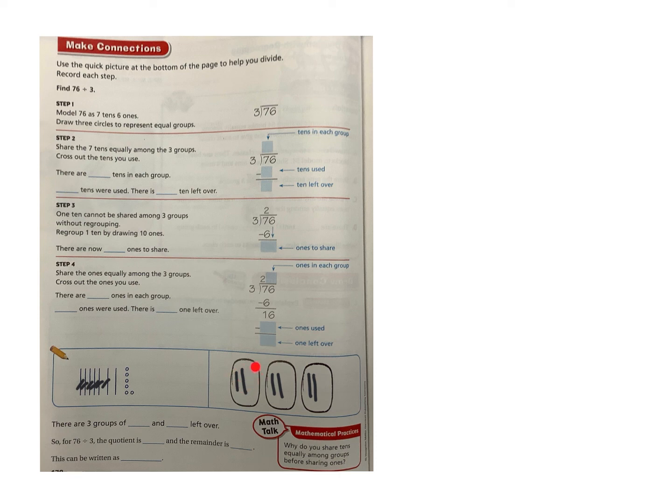So I can split this where each group gets 2, or 3 times 2 uses up 6 of those 10s. If all of the 3 groups got 2, then that would use up the 6 10s. That's what's going on here. How many of those 10s are left? Well, we'll do 7 minus 6, and we end up with 1 10 left. Okay, so we have the 1 10 left, right?